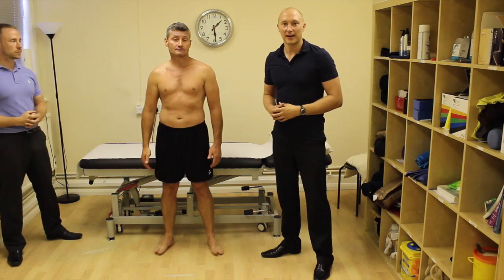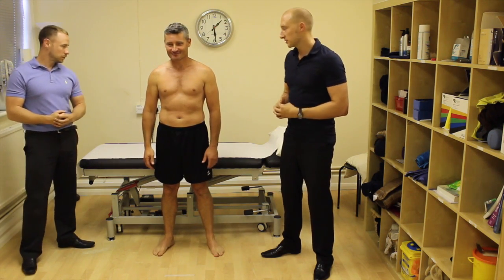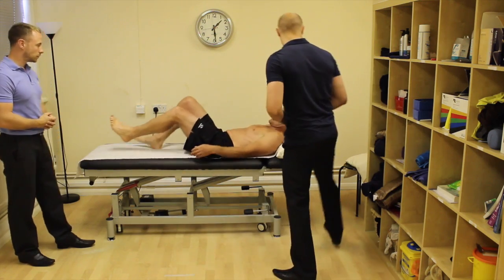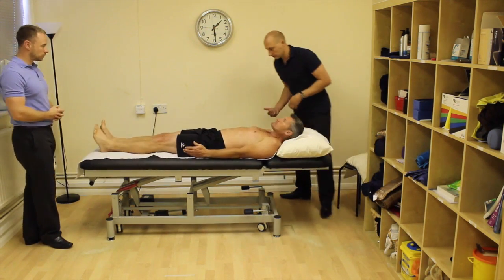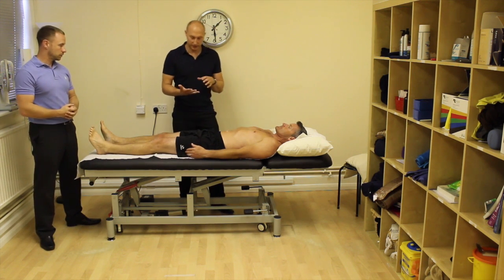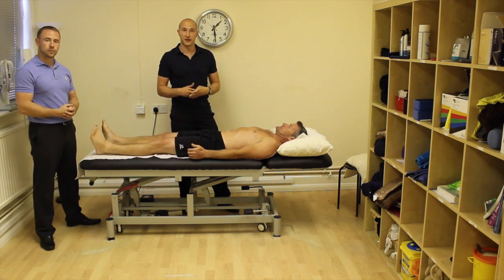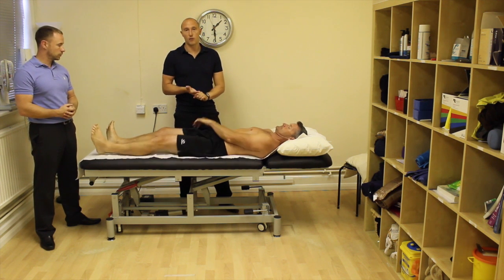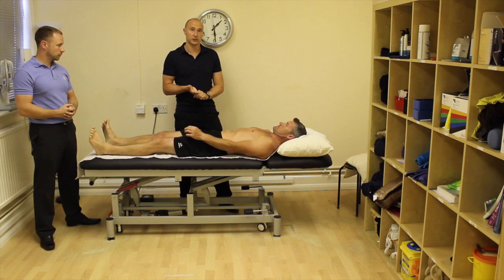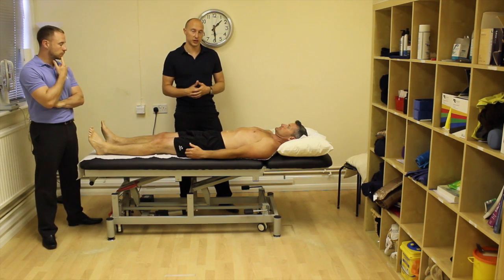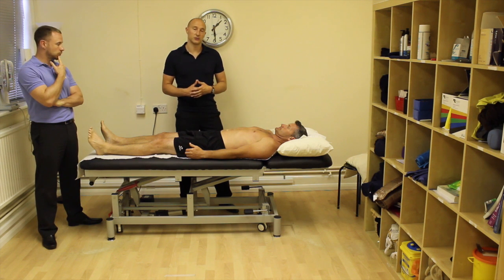Okay, so now we're going to do the Laslett test for the SIJ differentiation. So we're going to get PJ to lie in supine, so lying on his back. We'll come around the other side. So first of our 5 Laslett tests, essentially, Laslett did some research and found that for the SIJ there's 5 tests. If over 3 are positive for pain provocation, so if it's painful in over 3 out of 5, then there's a high chance of there being some SIJ involvement in terms of the source of pain.